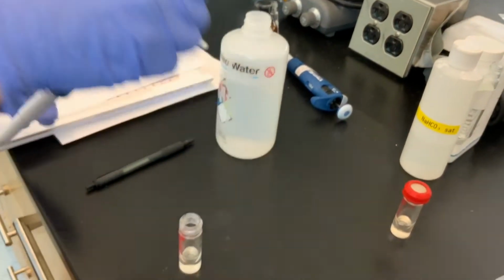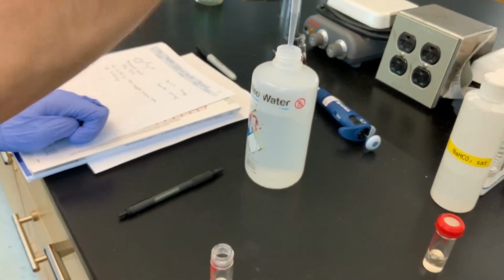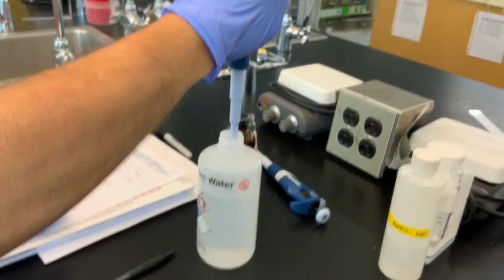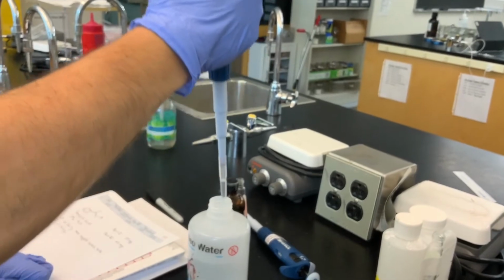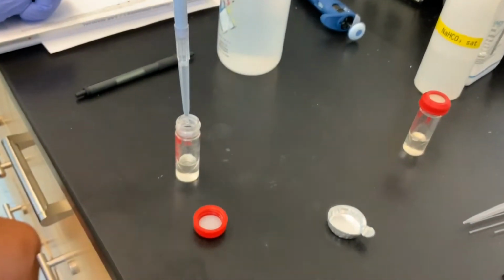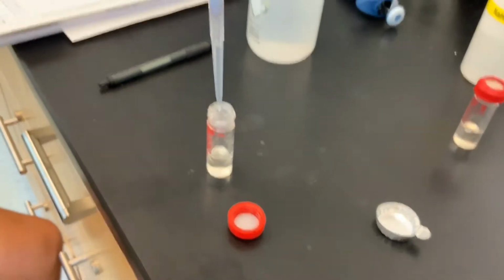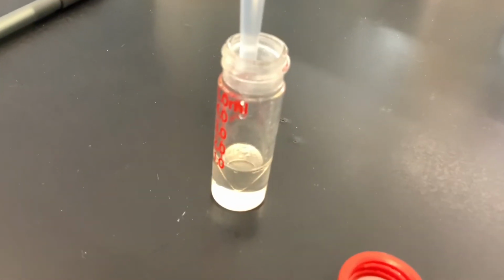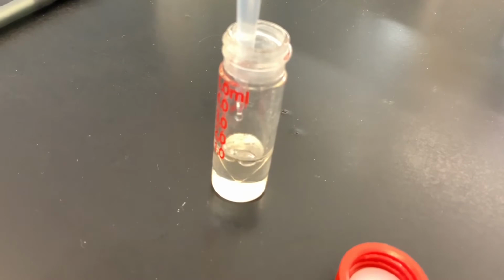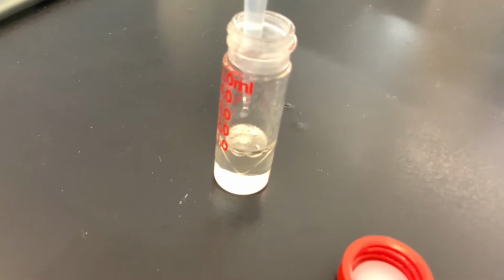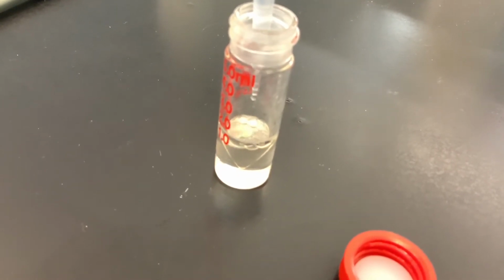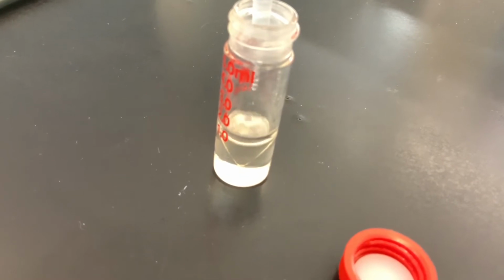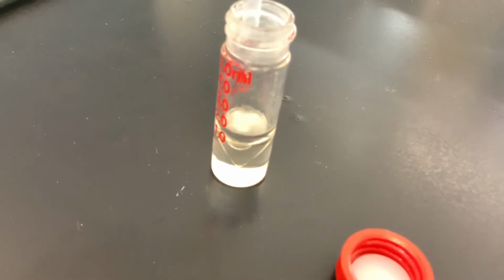So I need 600 microliters now of distilled water. And just go ahead and watch very closely that as I add the water, you see that it's forming bubbles of its layer on top of the methylene chloride.